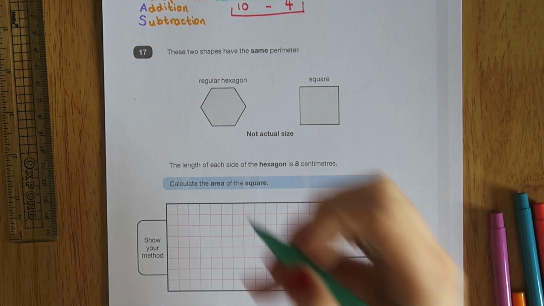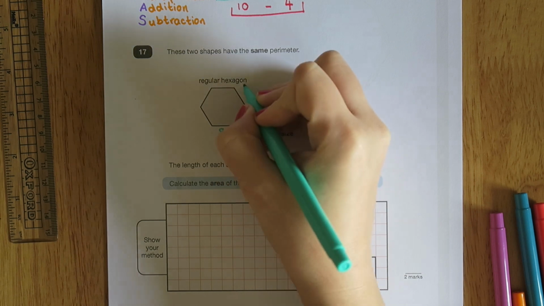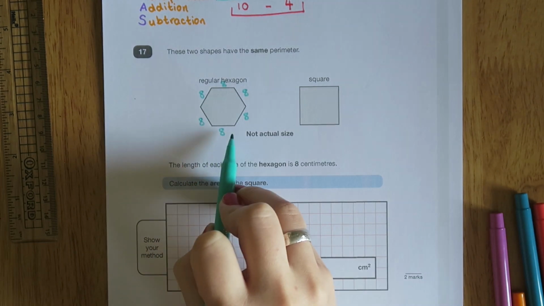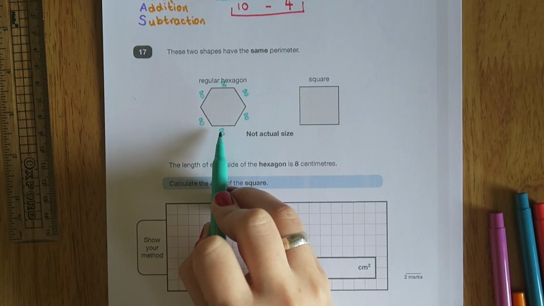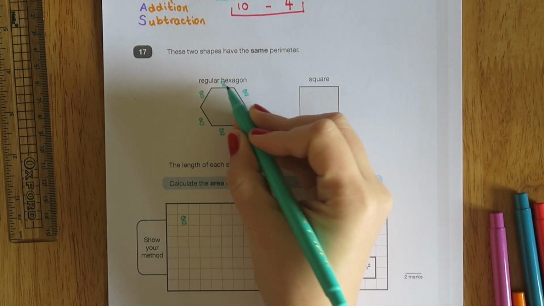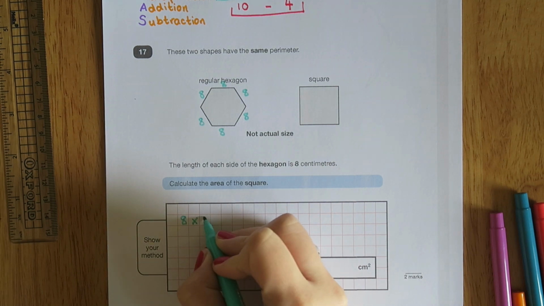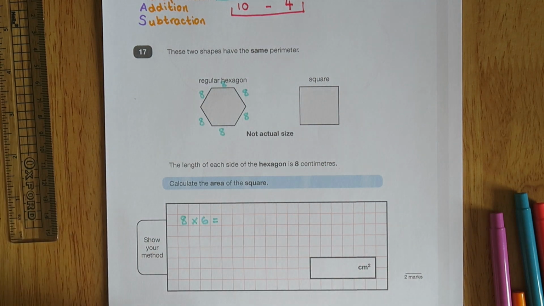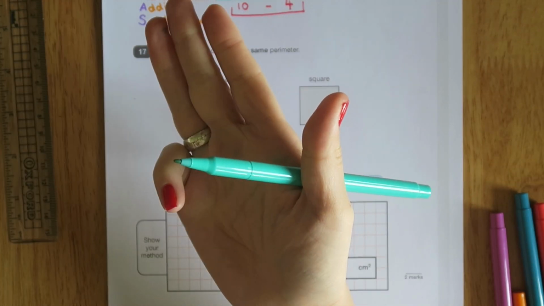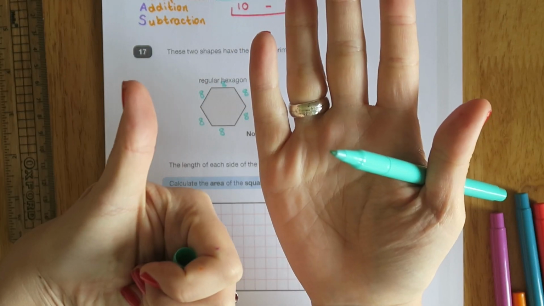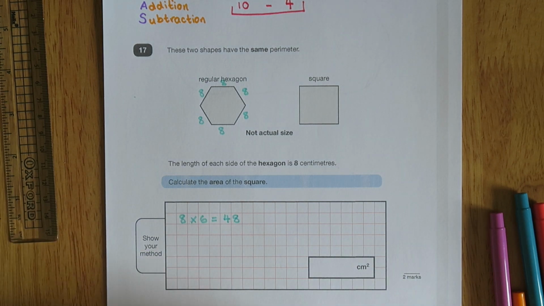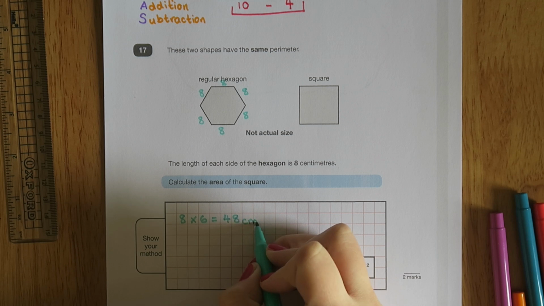So if we know that each side is 8, then to work out the perimeter, as it's a regular hexagon, that means all the sides are the same length. So we could do 8 multiplied by 6, which is the number of sides, because we've got 8 6 times. So 8 multiplied by 6, if we count in 8s, 8, 16, 24, 32, 40, 48. So 8 multiplied by 6 is 48. So that gives us a perimeter of 48 centimetres.